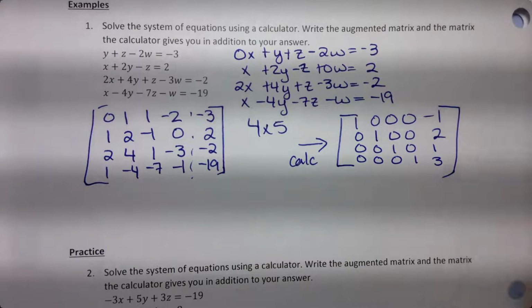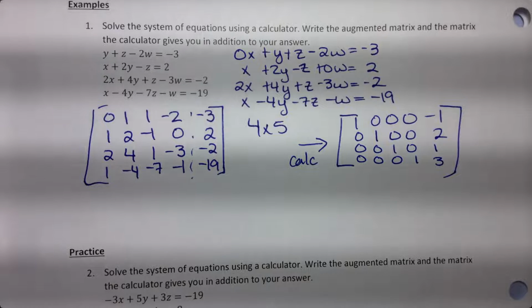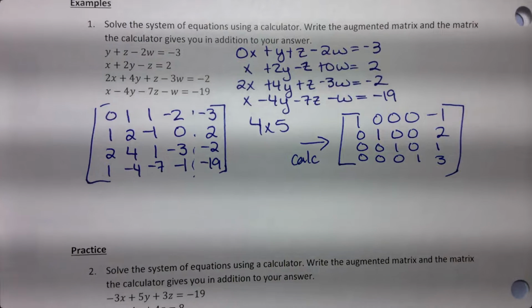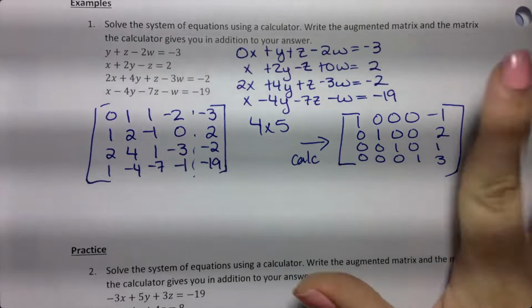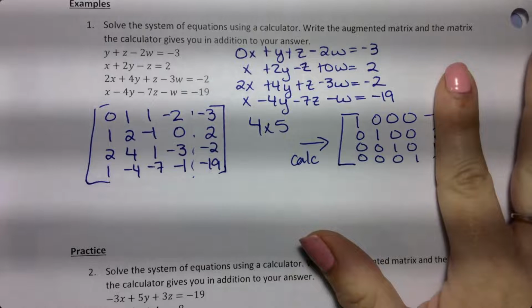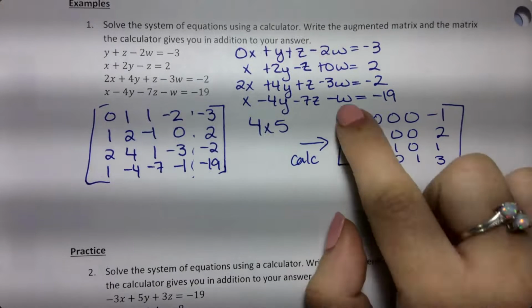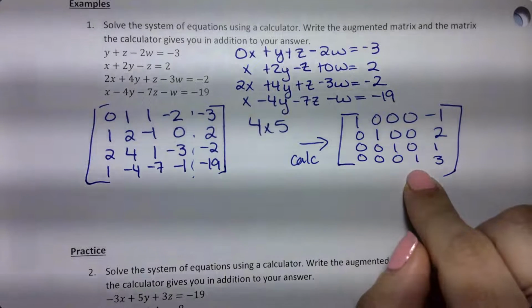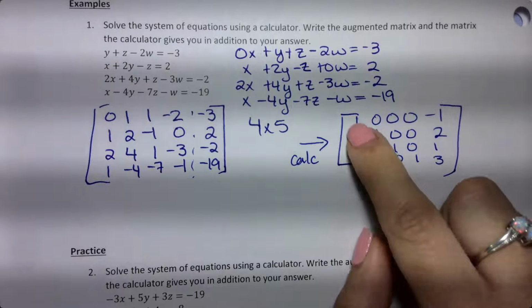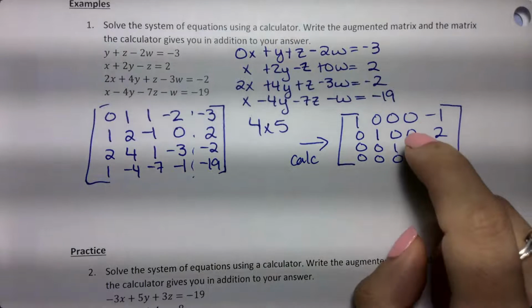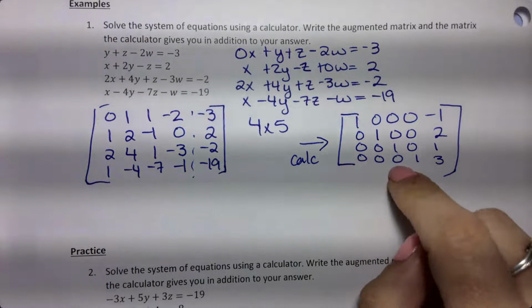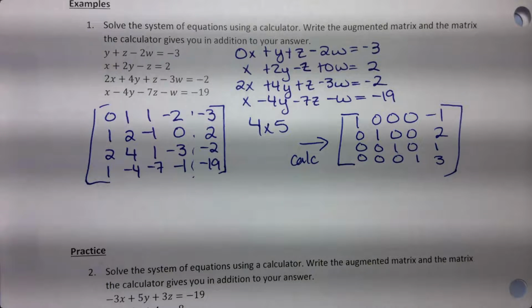Okay, so now that I have my matrix, I am going to take a look at it. If I ignore my answer column, I have a nice square matrix. I have 4 columns, 4 rows right there. My diagonal, which always has to be from left to right, has a bunch of 1s, and everything else is 0s. So this is good. This is telling me my answer.